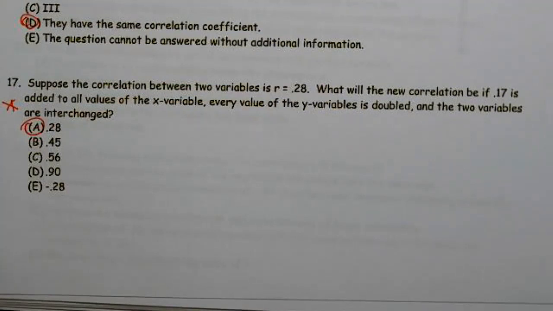And even though you swapped things, even though you added, you didn't change how far any one data point is from the line relative to the rest. Consequently, your correlation is exactly the same. Please remember, swapping X and Y doesn't change anything.